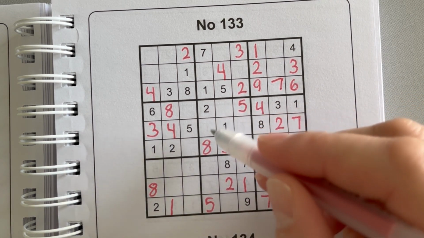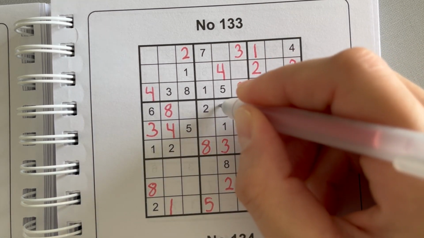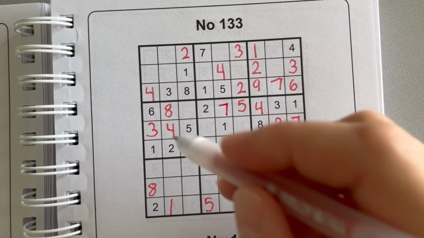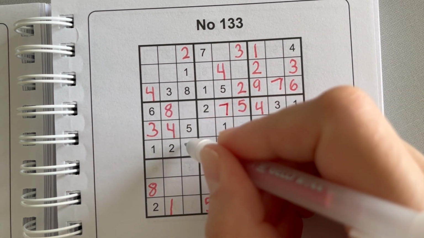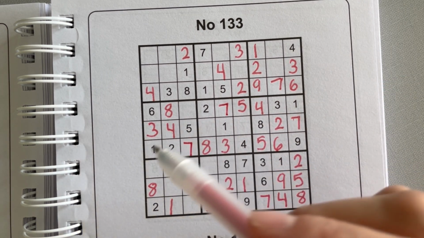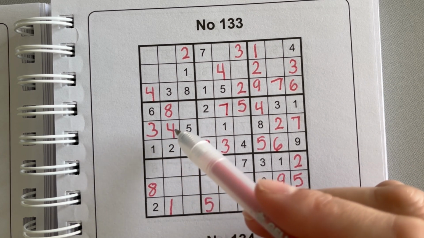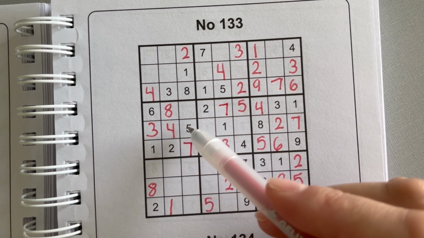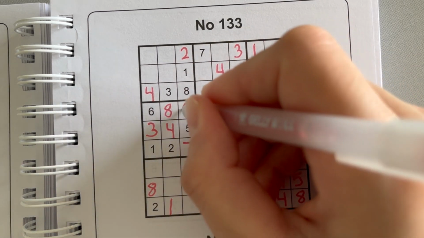For 7s in this square, I've got a 7 in this row. So here's my 7. Then moving over here, I've got a 7 in this row. So here's my 7. So now there's only one left in this square, so I have 1, 2, 3, 4, 5, 6, 7, 8. This is a 9.